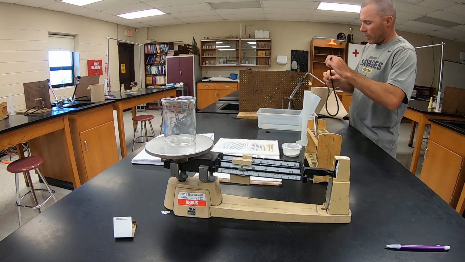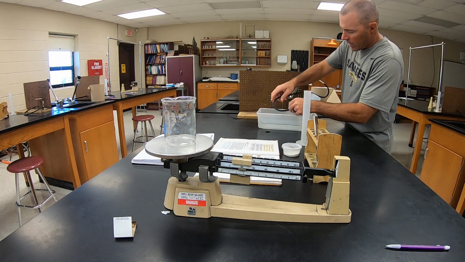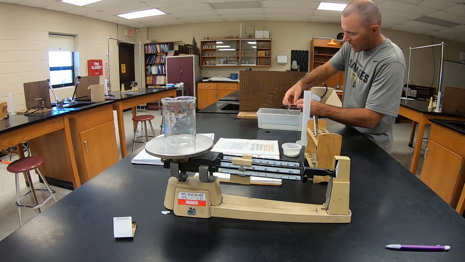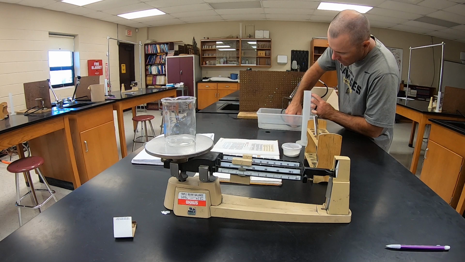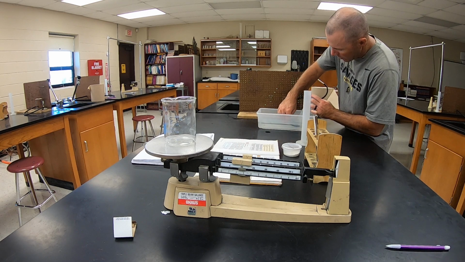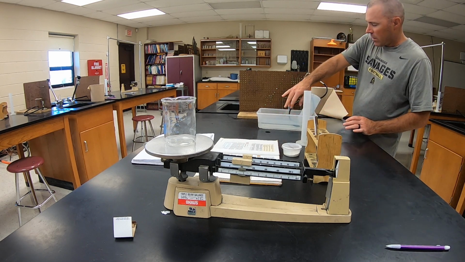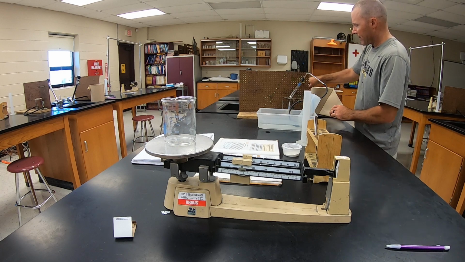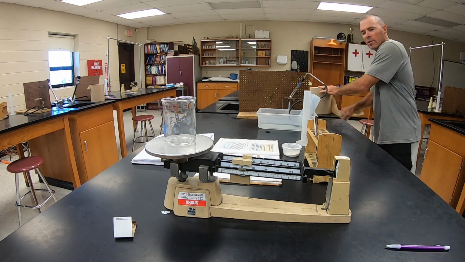So I've got a 1-hole stopper with a tube, and this tube needs to be run all the way to the top of that container. So I'm going to grab my safety glasses.